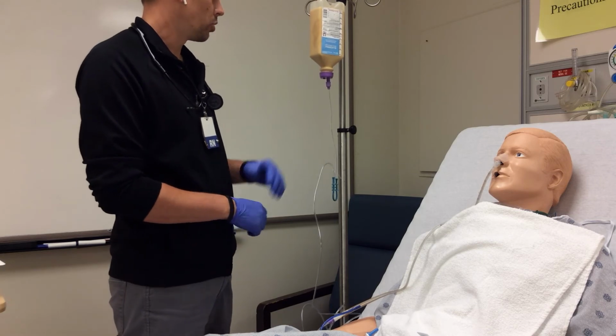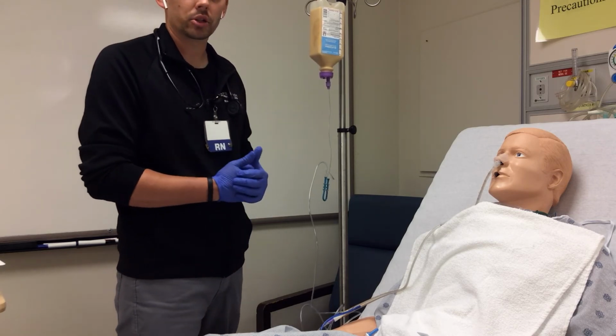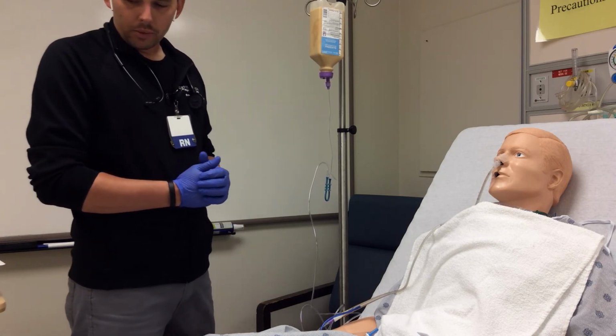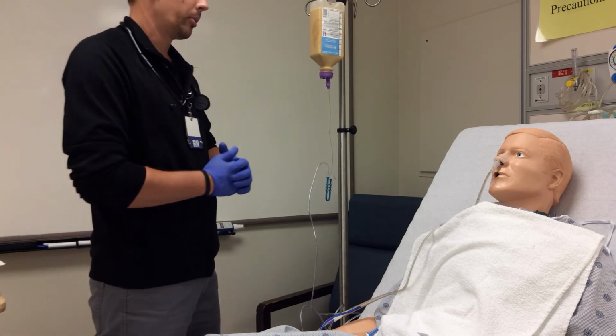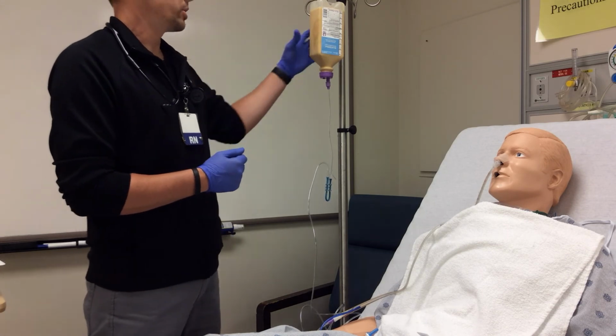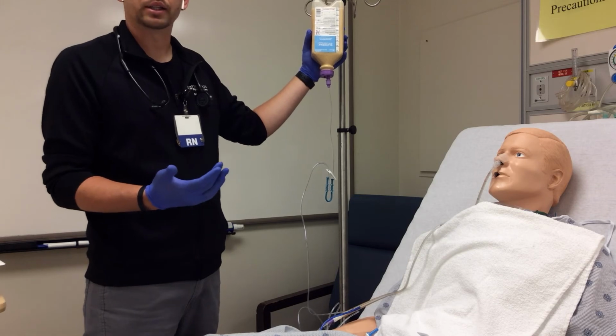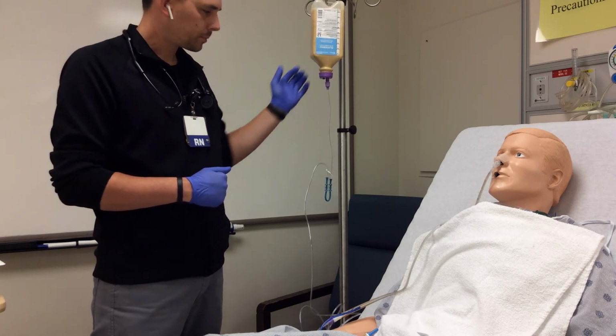Again, before we exit the room, we want to check on our pump to make sure it's going at the ordered rate by the physician. Some other things that we want to make note of is that usually these patients are going to be getting this for 24 hours a day continuously. That's why they call it continuous tube feeding.